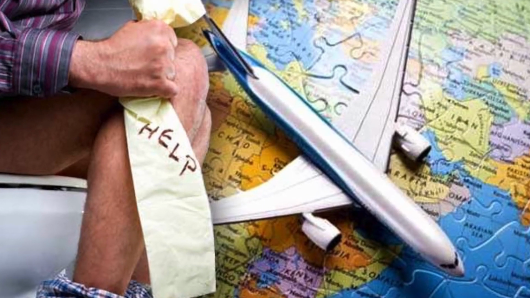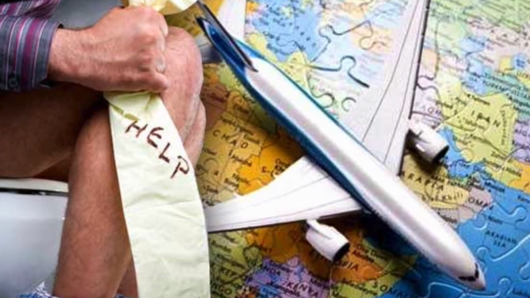And lastly, if you experience diarrhea for more than a week after returning from a foreign country, you will also want to see your doctor. Diagnosis. When seeing your doctor for concerns for diarrhea, your doctor is going to ask you certain questions.